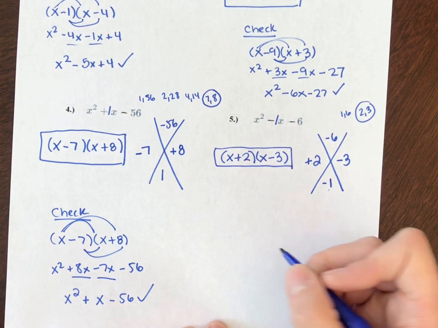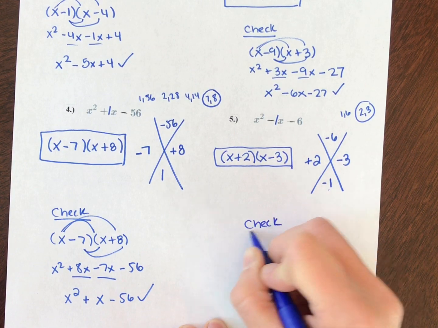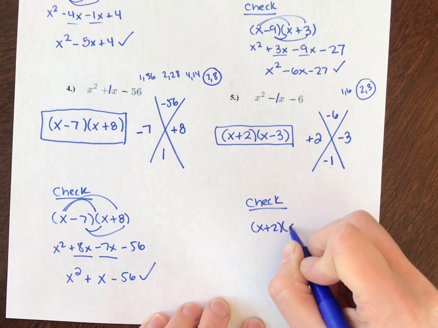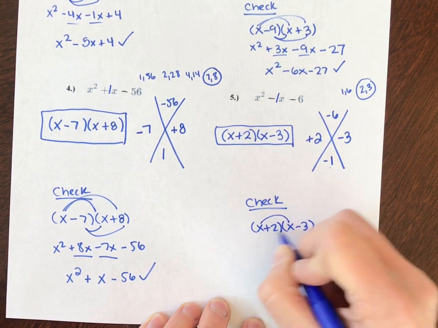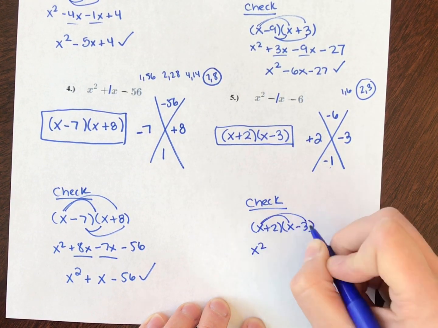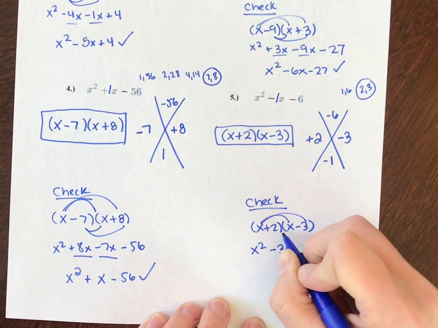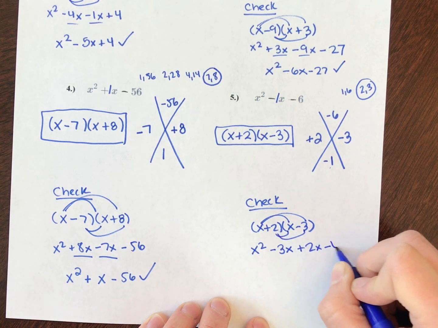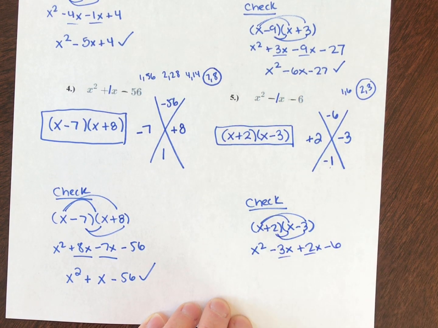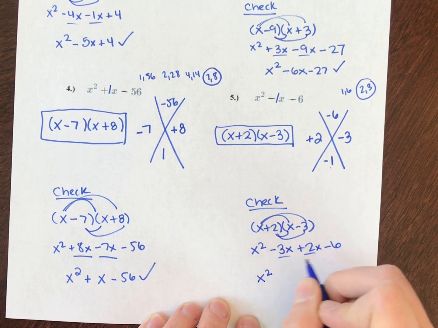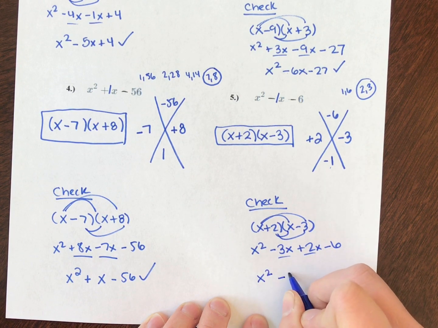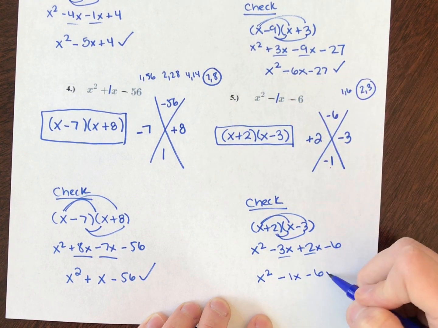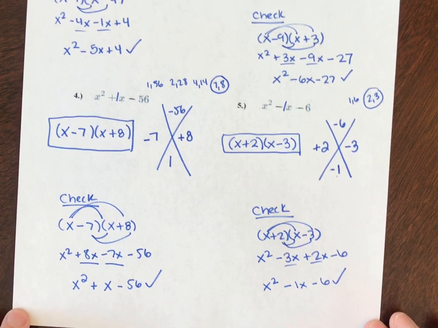All right, and again, I'm going to do a quick check. You should always be checking. Okay, I want to FOIL out x plus 2 with x minus 3. X times x is x squared. X times negative 3 is negative 3x. 2 times x is 2x. And 2 times negative 3 is negative 6. If I combine those like terms, negative 3x plus 2x does give me a negative 1x minus 6, which matches my original problem, so I am good.